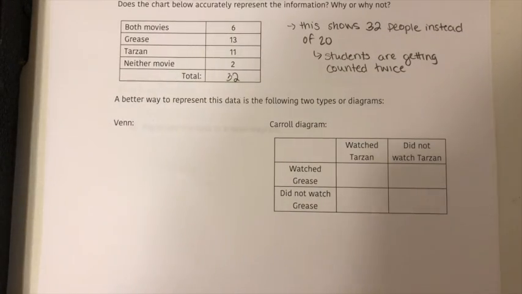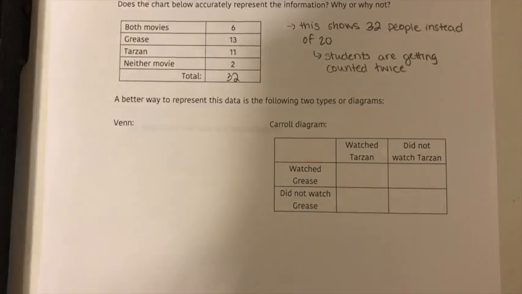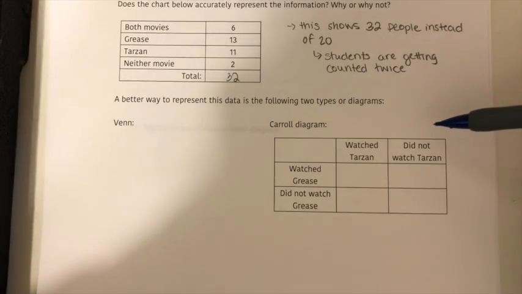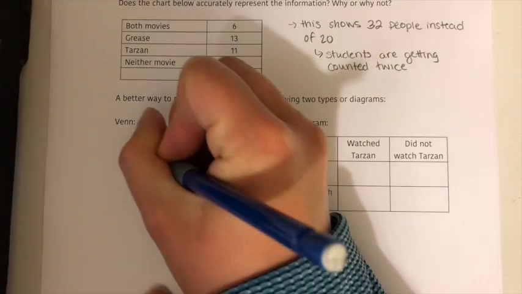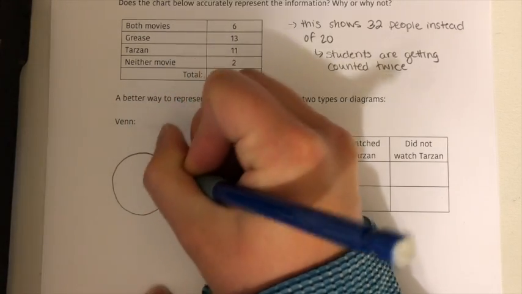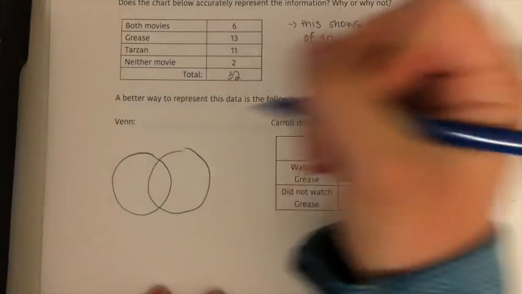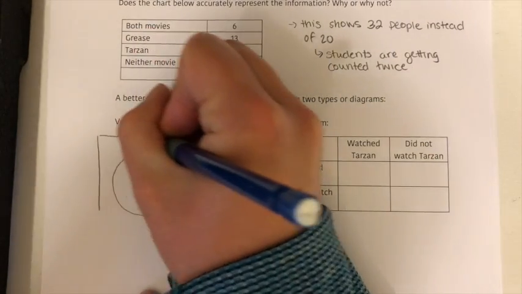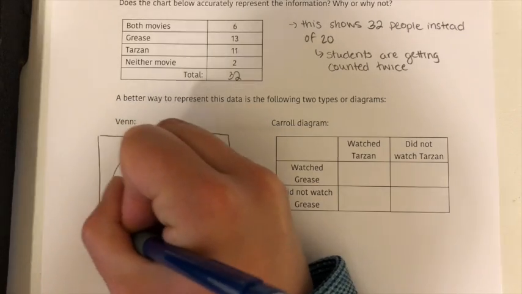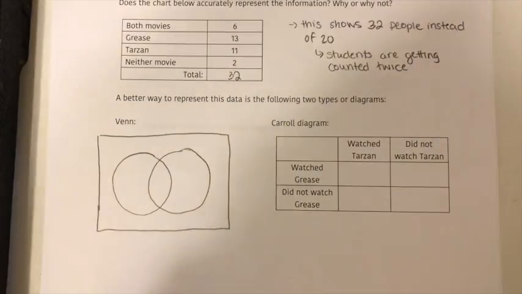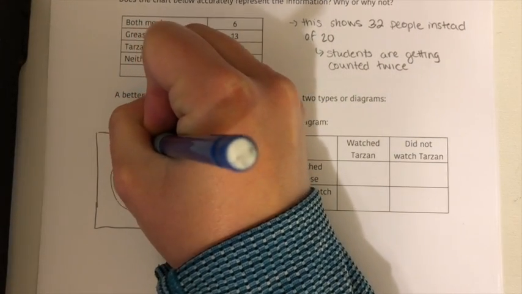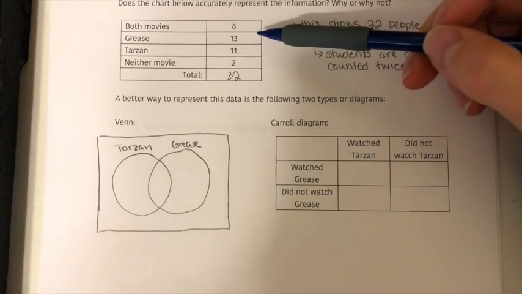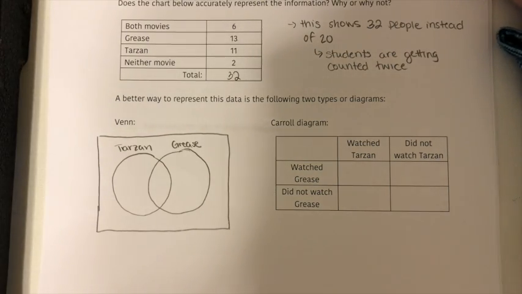Okay, so a better way to represent this set of data are these following two types of diagrams. So a Venn diagram, hopefully people have seen before. It looks like two circles that are overlapping. Okay, and because we now know that any items that live in a set are going to live in a box, we're going to do that as well. Okay, so we could classify this as Tarzan and Grease, and we could actually represent this more effectively with our Venn diagram.